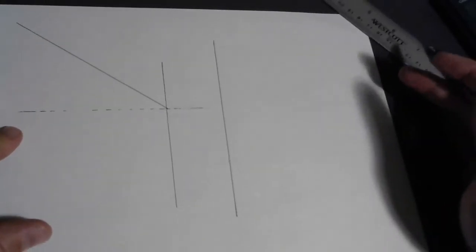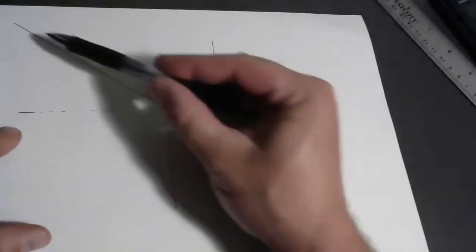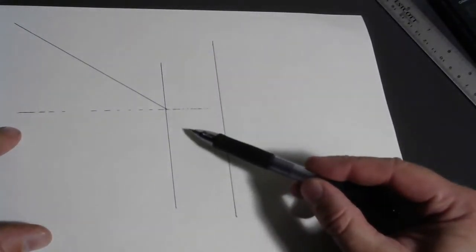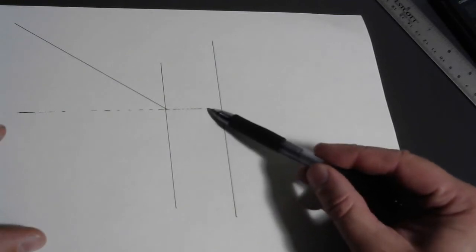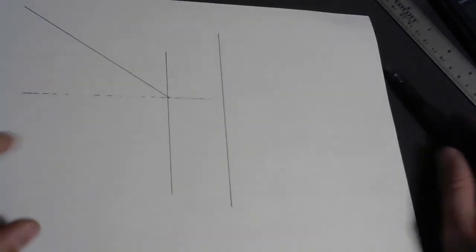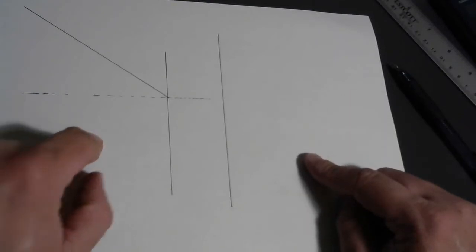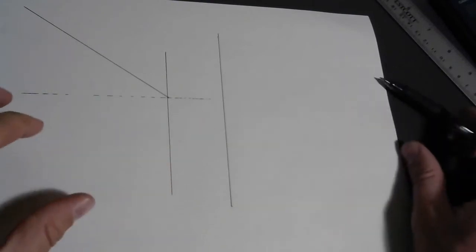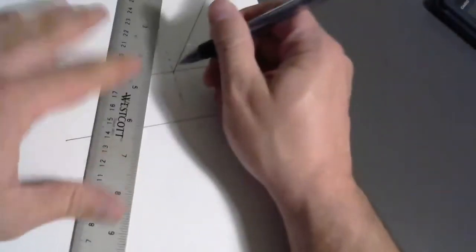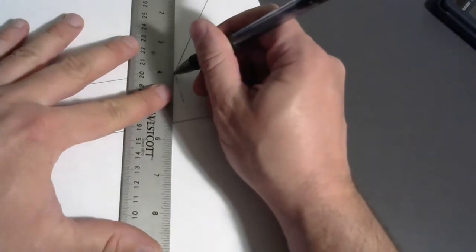Okay, and hopefully you've had some practice at this point. Is this ray, as it enters the glass, going to refract toward the normal or away from the normal? Well, that depends what this medium is. But let's suppose it's air. As the ray goes from air into glass, it slows down. It will refract towards the normal, like so.